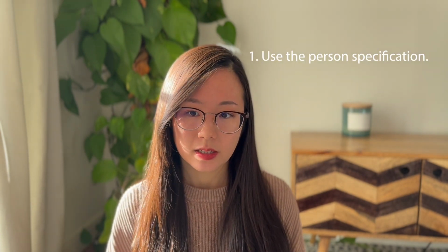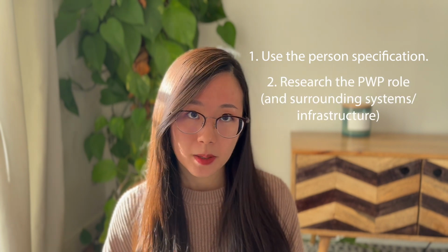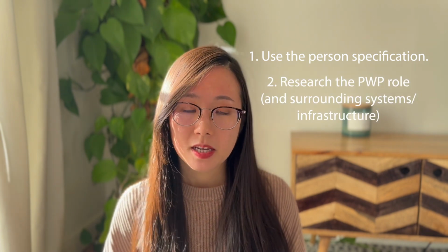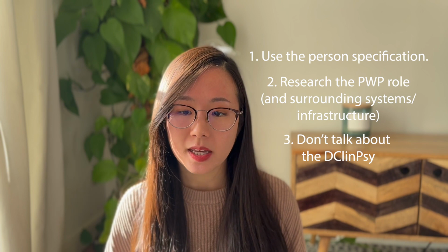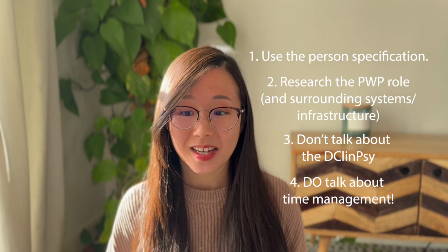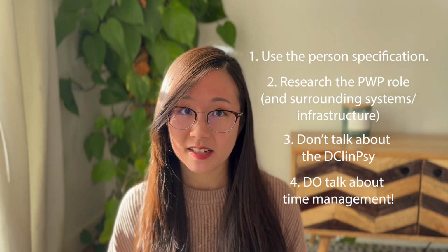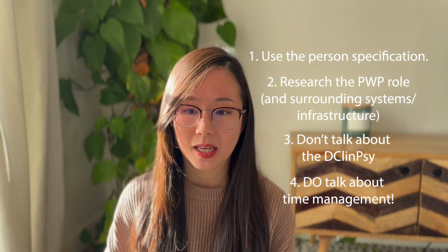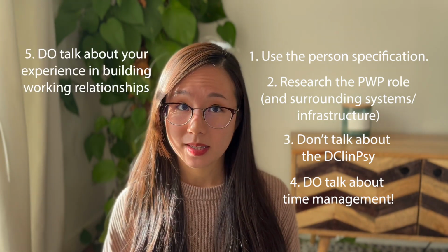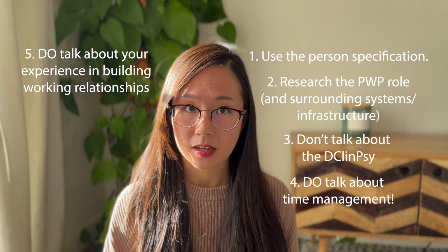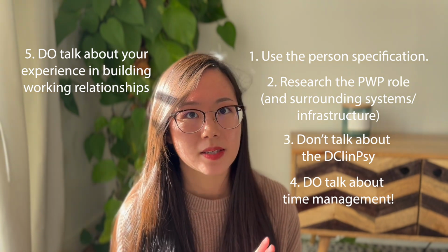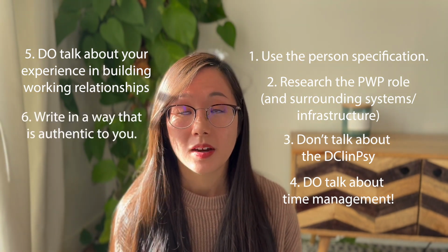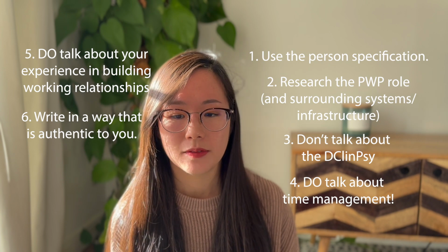So to summarize all of that, number 1, use the person specification. Number 2, research the PWP role. Number 3, don't talk about clinical psychology. Number 4, don't underestimate the value of showcasing time management in the PWP application. Number 5, talk about your experience in building a therapeutic working relationship. And lastly, number 6, I think that's what we're on, write in a way that is authentic to yourself.